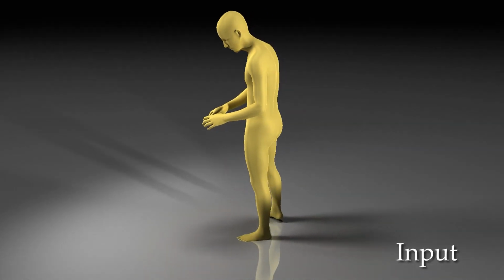Next, we present results of our object pop-up method. Here is a result on a sample from the GRAB dataset.